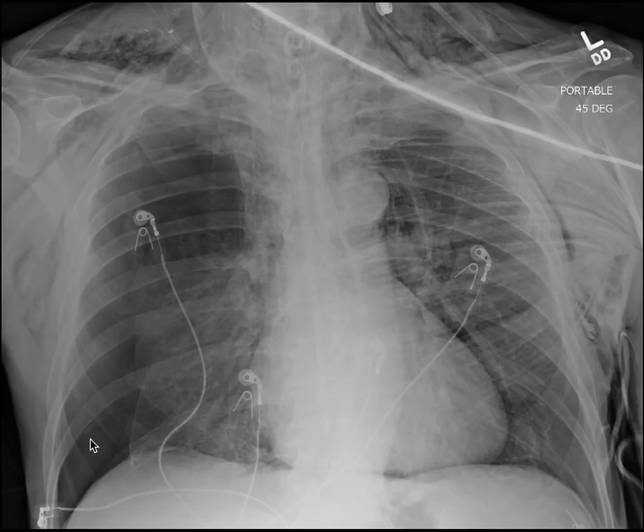And you can see that this is very lucent down here. There are no lung markings lateral to this line. And you see that there's patches here of hypodensities. And here, this is just straight black. This is the classic appearance, overlying the trapezius muscle over here, of subcutaneous emphysema or subcutaneous air.